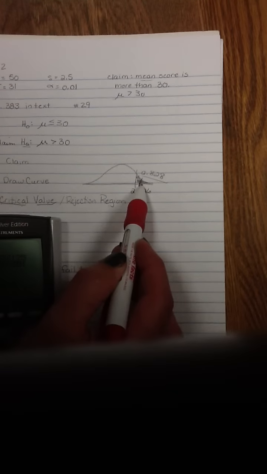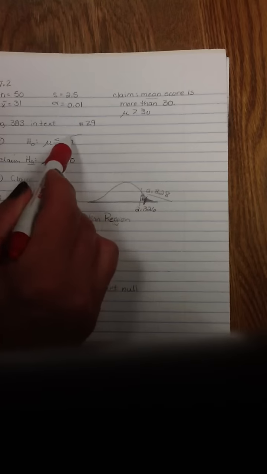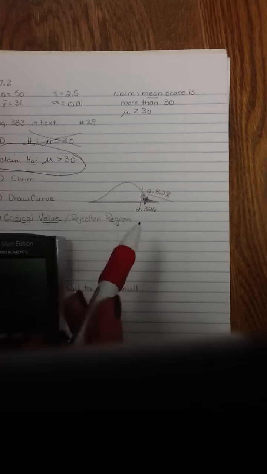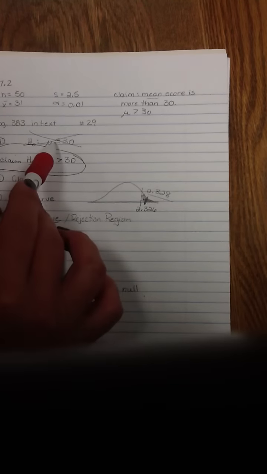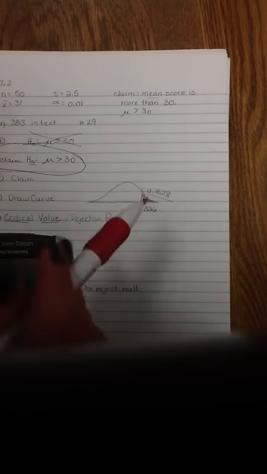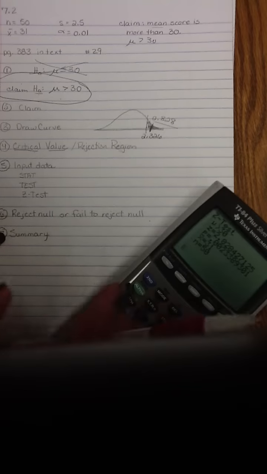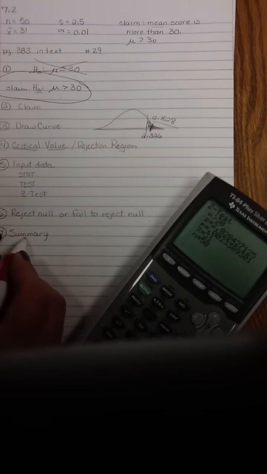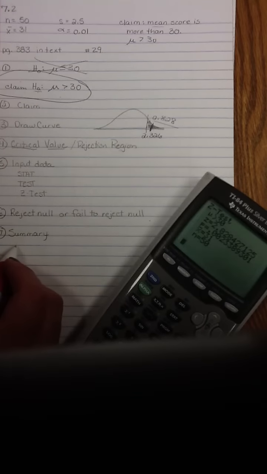So I am going to be rejecting the null. That means I'm going to support the claim. If I reject the null, I support whatever's in HA, the alternative hypothesis. So in summary, I would say that my evidence does support the claim that the mean score is more than 30.